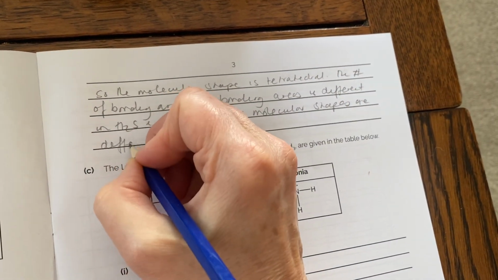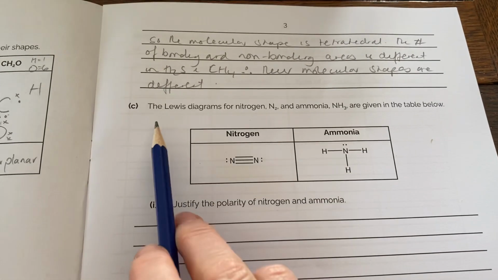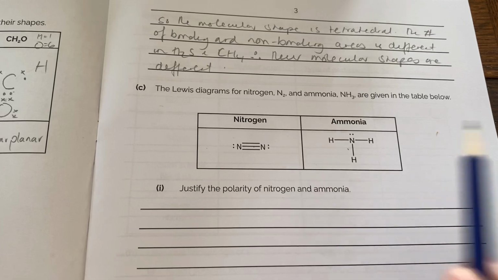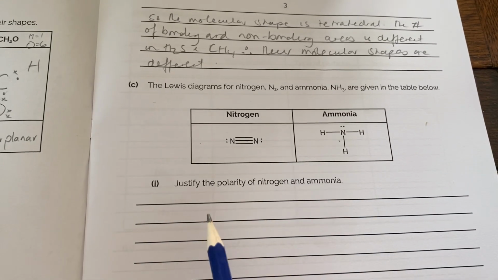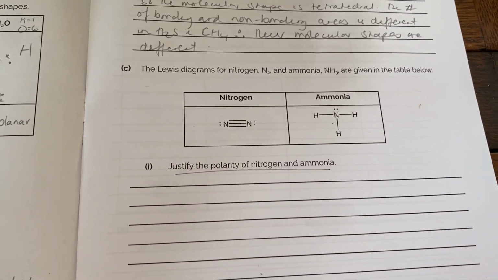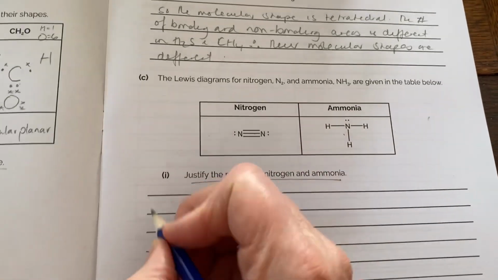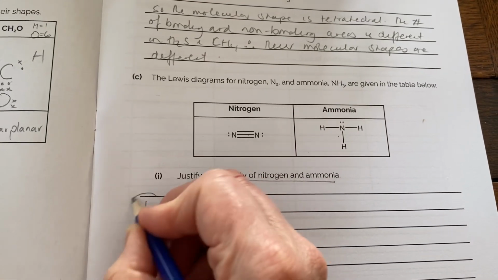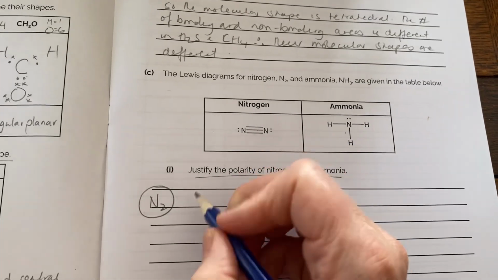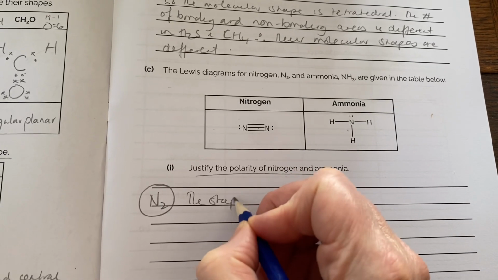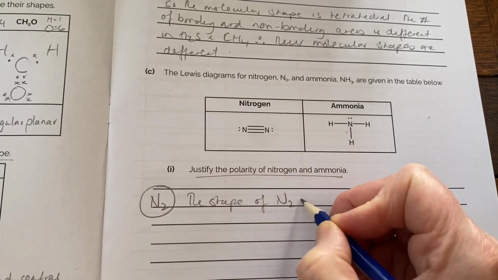Okay, that's that one done. Let's look at number C, which I imagine is polarity. We're given 2 Lewis diagrams here, and we have to justify the polarity. We're not given those. So again, I'm just going to start with nitrogen. So I'm going to label what I'm talking about. The shape of N2 is linear.